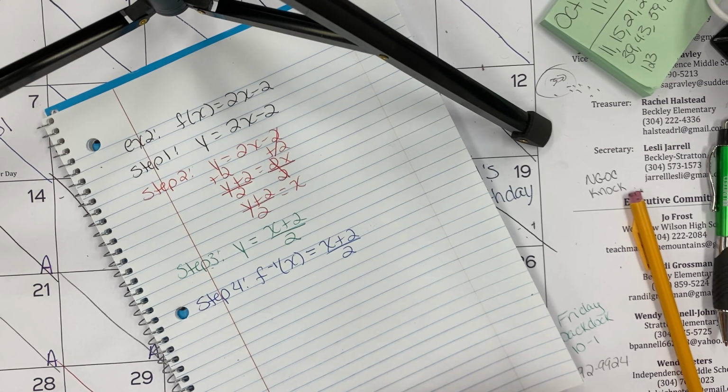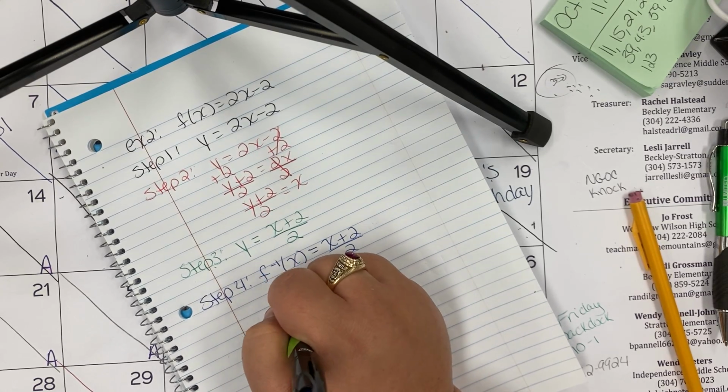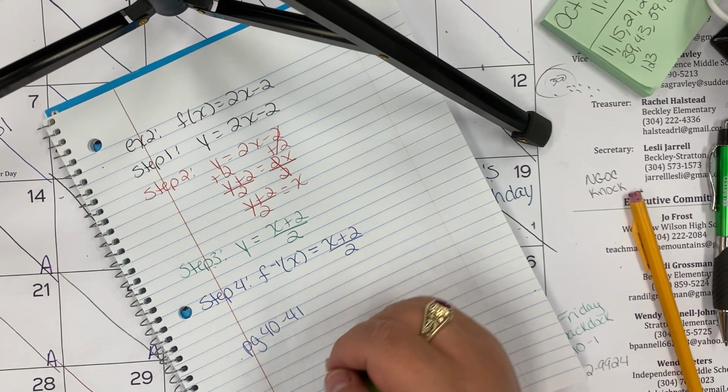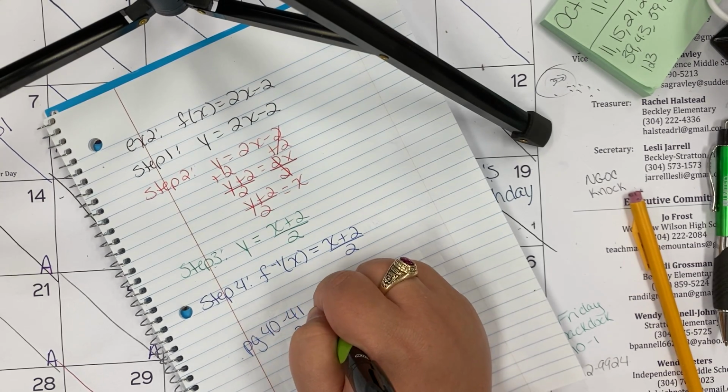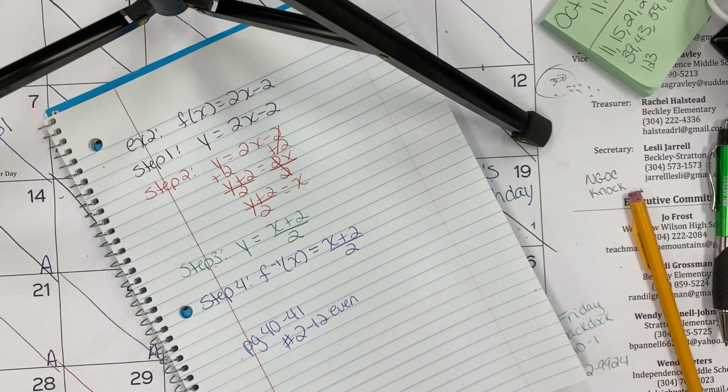Your homework was page 40, 41, 2 to 12 even. I believe that's what it said on the agenda. Be sure to be checking that agenda and make sure that if there is a worksheet, to do it.